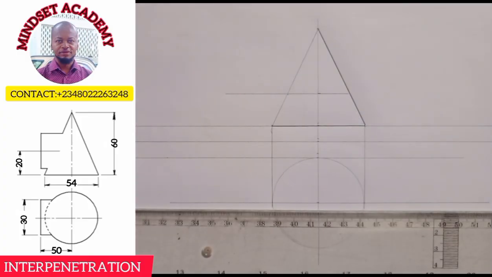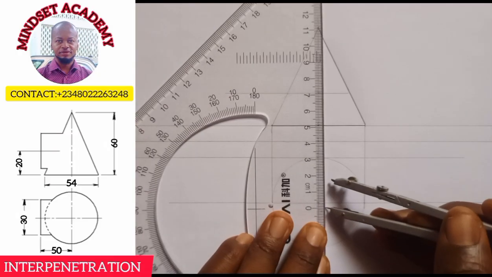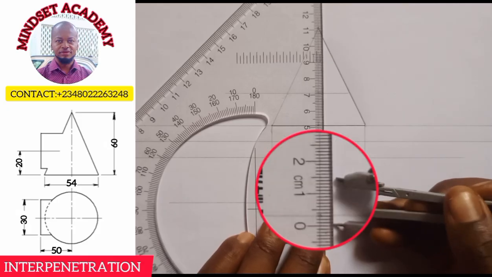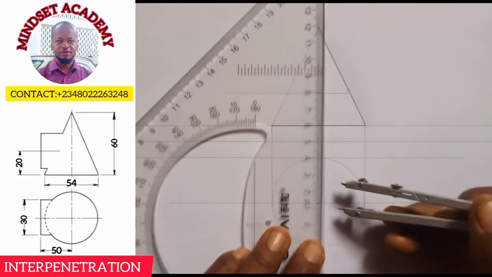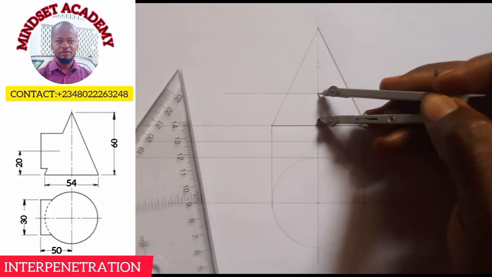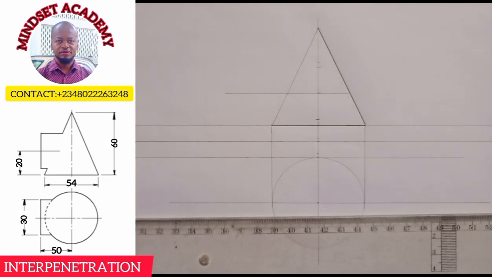So the next thing I'm going to do is, the diameter of that cylinder you see there is gotten from the plan, and that is what? 30. So I'm going to take 15 millimeter, 0 to 15. And I'm going to place it here, and mark 15 up and 15 down, which I am going to extend.